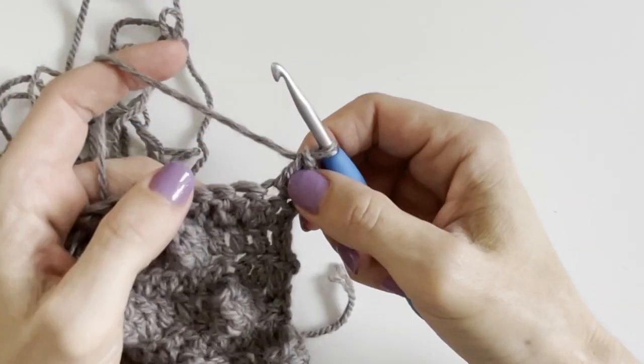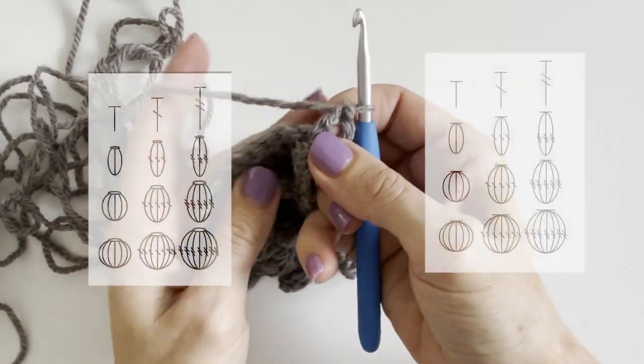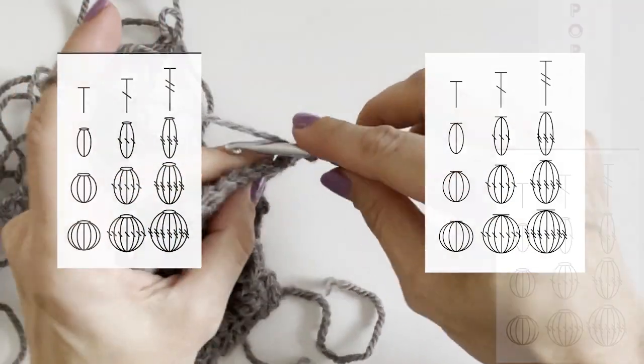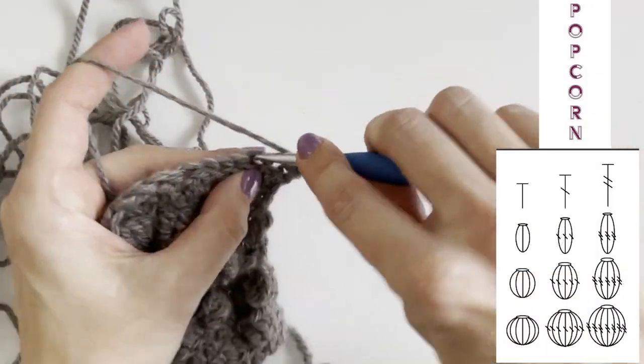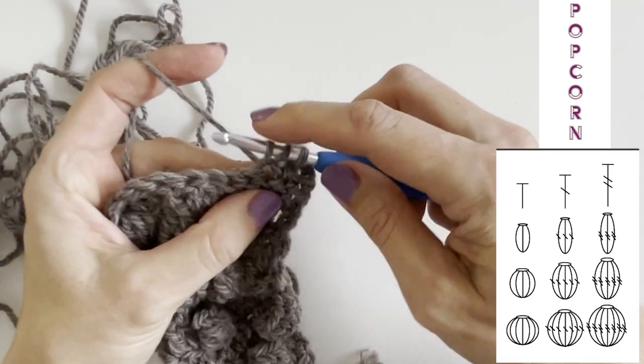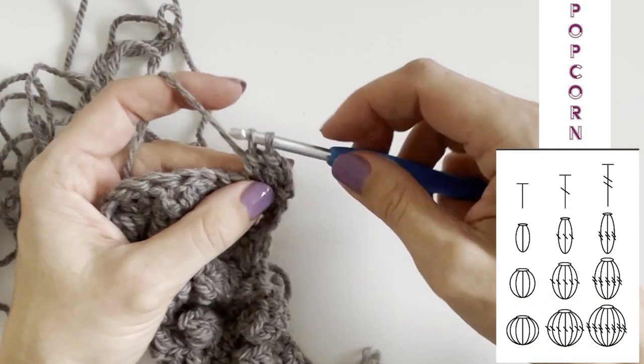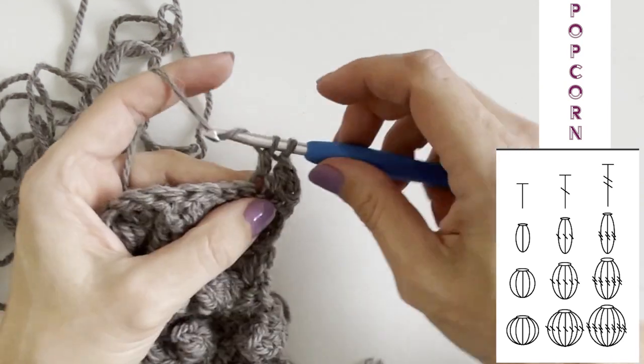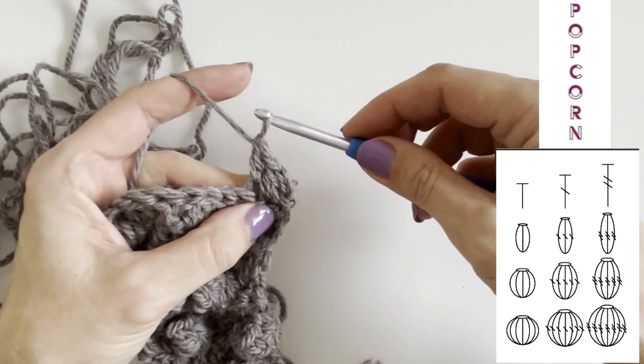In this tutorial I will explain the difference between popcorn, bubble and puff stitches. First I'm going to create a popcorn stitch and work 5 times treble crochet UK turns, so 5 times double crochet US turns into the same stitch.